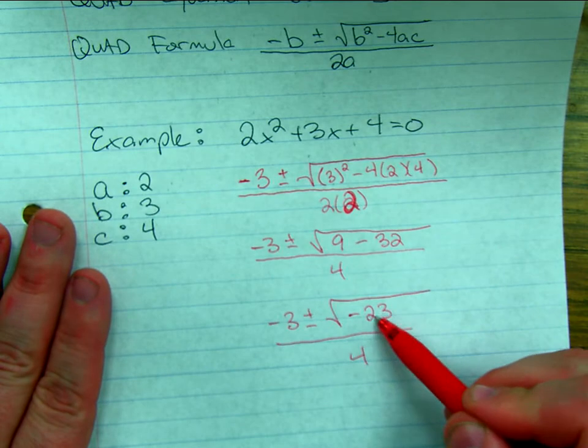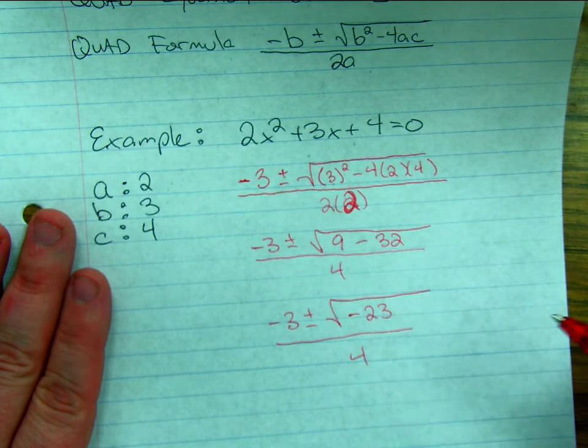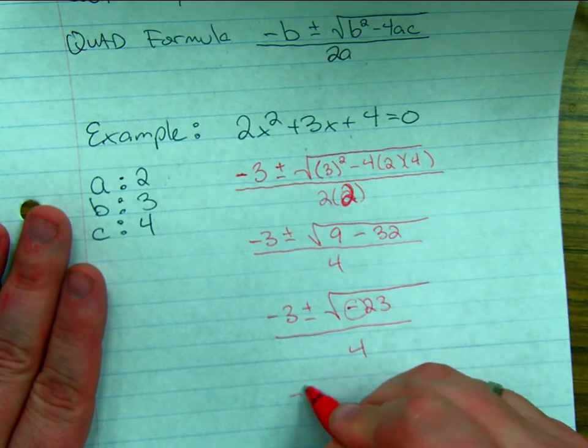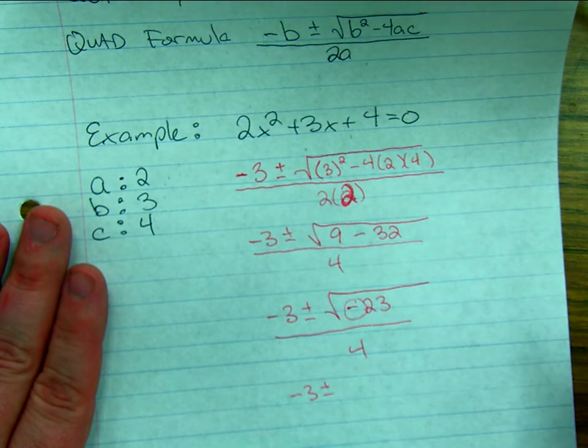Last step is to resolve this radical. 23 is a prime number, so nobody's coming out except this whole negative business. We can't leave a negative inside a radical, so our final answer is going to be negative 3 plus or minus. Oh, bells. Gotta love bells.